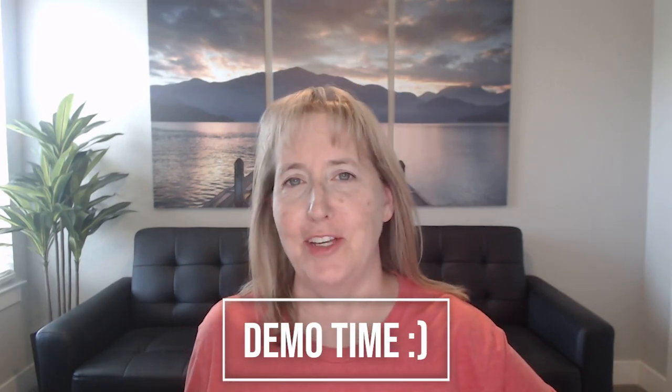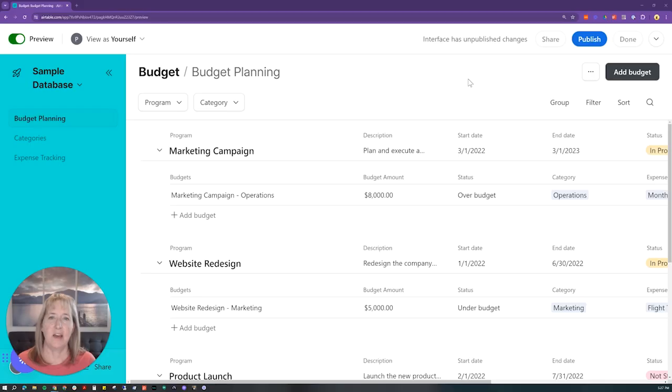Zapier doesn't quite look like this anymore, so I want to do an updated version, but this one will show you an example of what we've done in the past. So why don't we take a quick peek under the hood at an Airtable database? When I chose one of the templates, it had me answer a couple of different questions and walk me through a process to create this sample database.